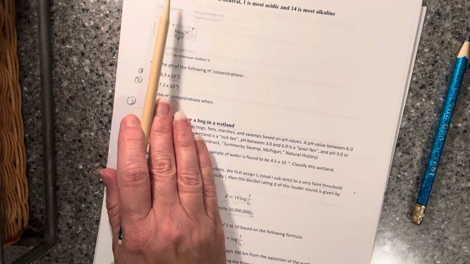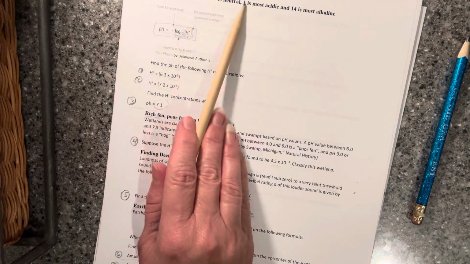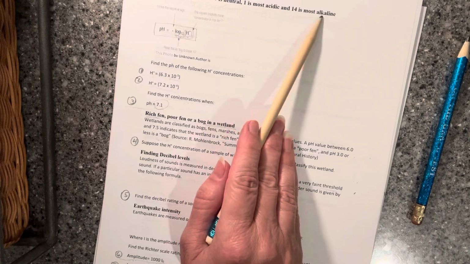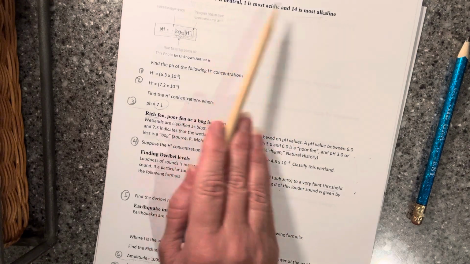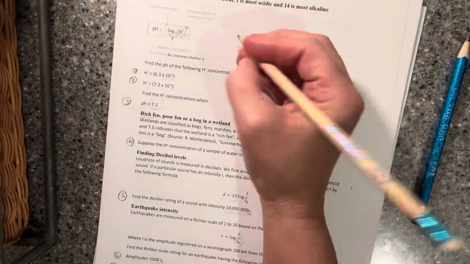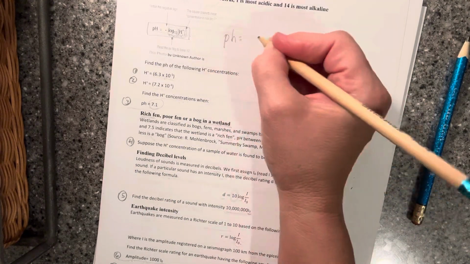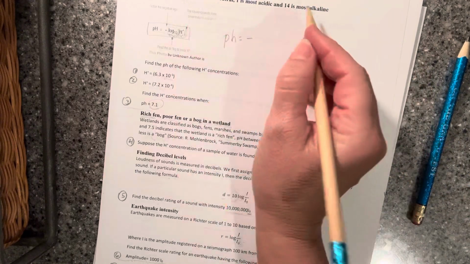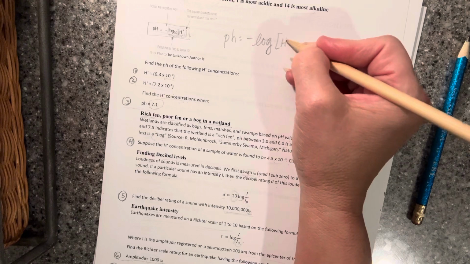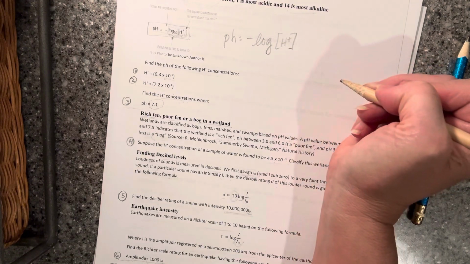That's a common application. We know that 7 is neutral, 1 is the most acidic, and 14 is the most alkaline. So things fall between 1 and 14 on this scale. Again, 7 being neutral. Well, did you know, though, the pH formula for figuring out where you fall on that scale is you take the negative log of what's called the hydronium ion concentration.